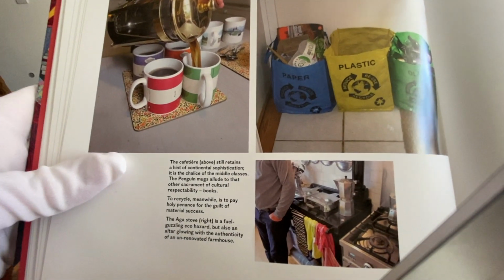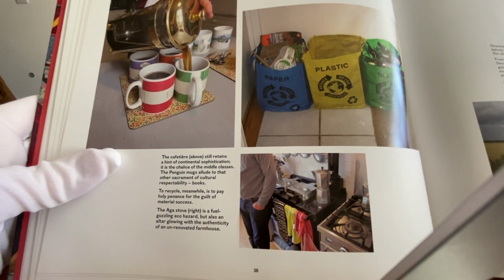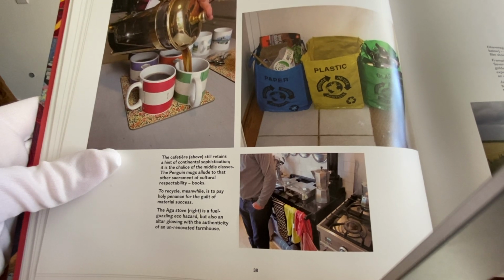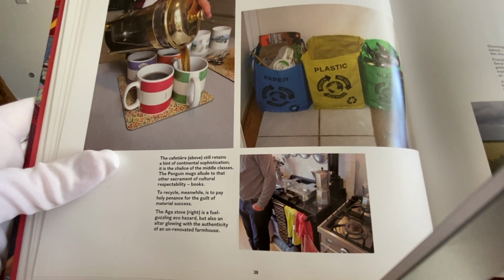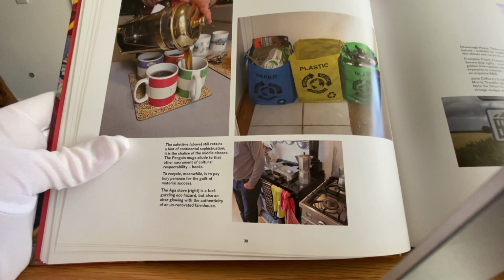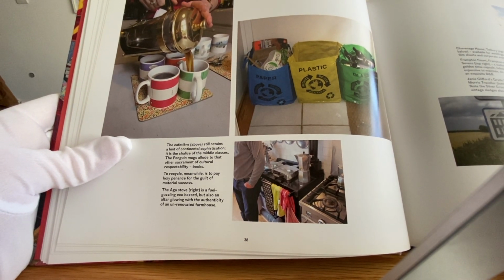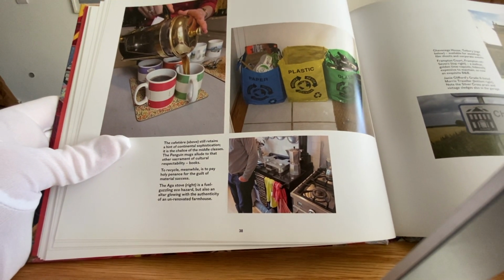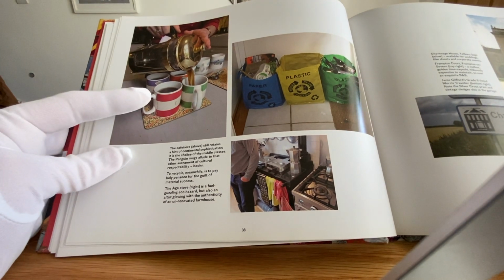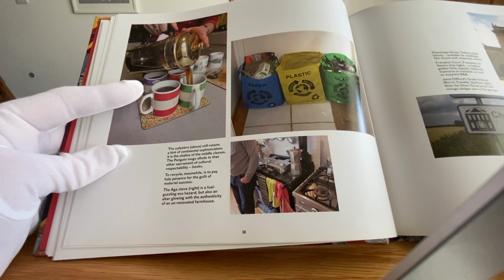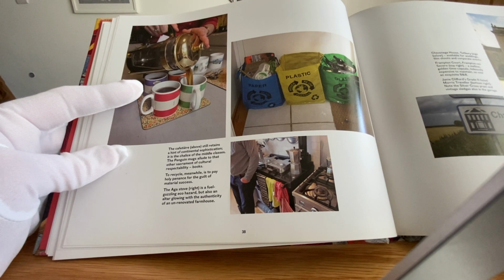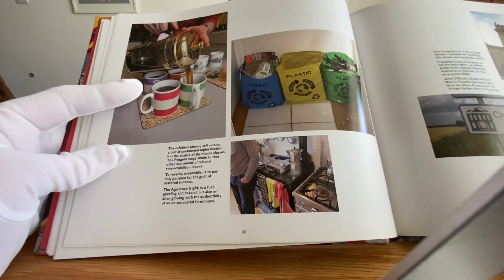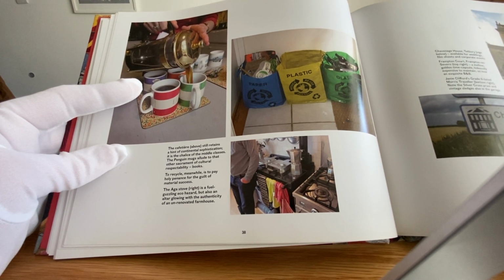The cafetiere still retains a hint of continental sophistication, but it's the chalice of the middle classes. And then the penguin mugs. So we've actually got one of these. It's one of the penguin book mugs, A Room with a View. And it alludes to the other sacramental of cultural respectability: books.